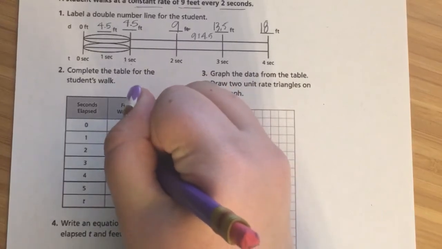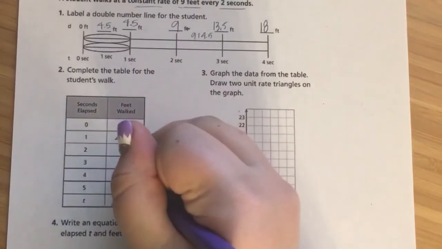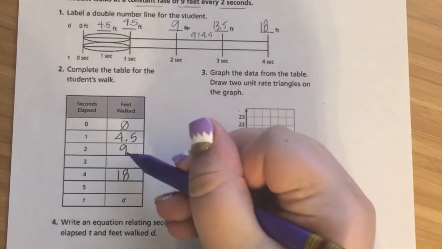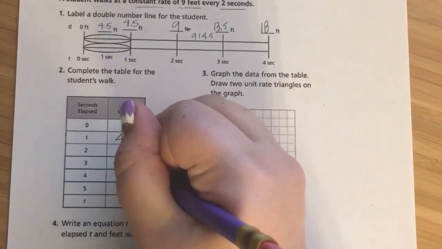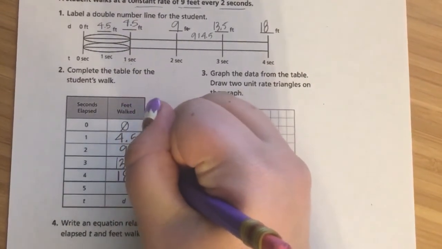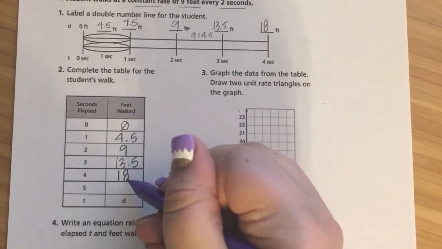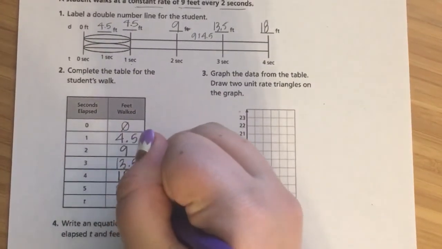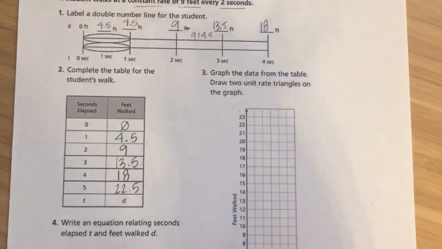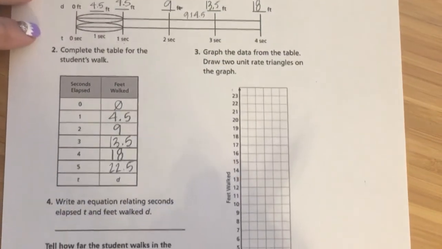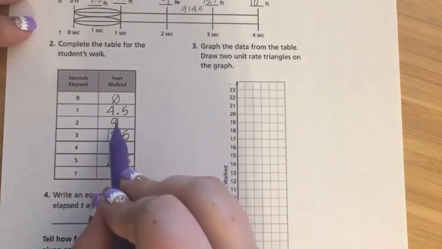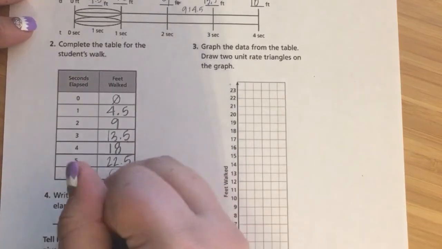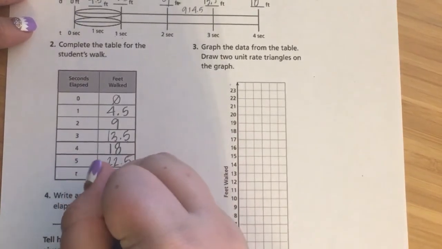After 2 seconds, we look above, and it is 9 feet. And I already know 4 is 18 because that's double that. And after 3 seconds, it's 13.5. After 5 seconds, I need to add 4.5 feet, and it ends up being 22.5.